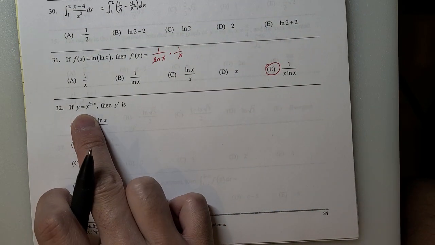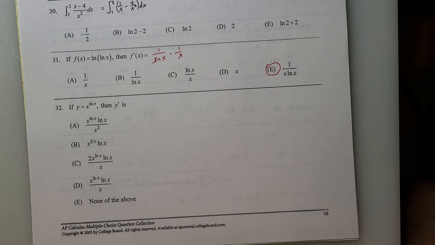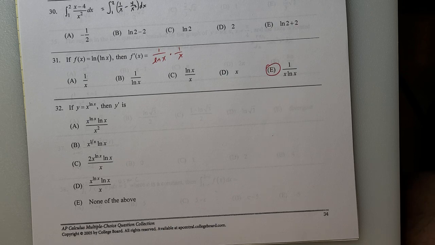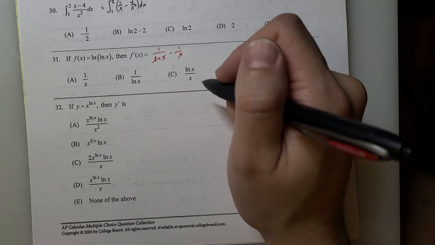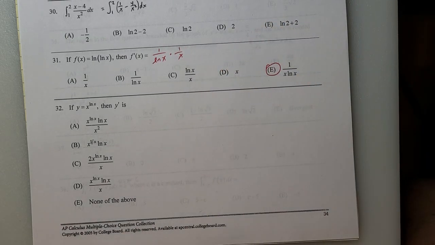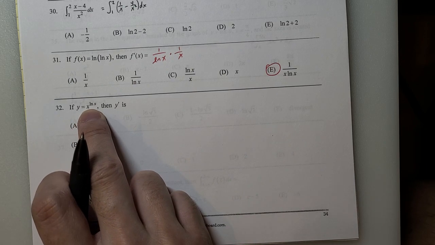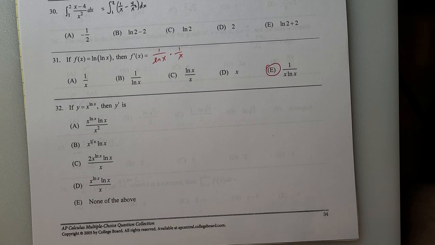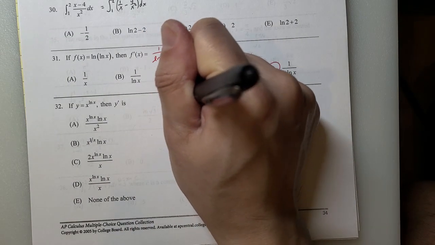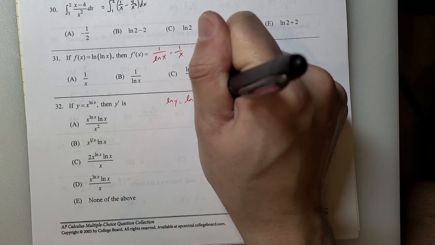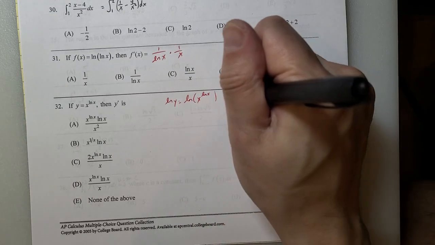If y is x to the ln x power, y prime is equal to what? Here we need logarithmic differentiation. I guess I did not do it beforehand. This is easy though. I feel like I maybe have done this before, but let me just do it again. It's not hard. Because it's some function of x to some function of x power, we need to use logarithmic differentiation. We can't just do the power rule here. So we log both sides, so ln y is ln of x to the ln x. By properties of logs, we can pull the exponent out in front.